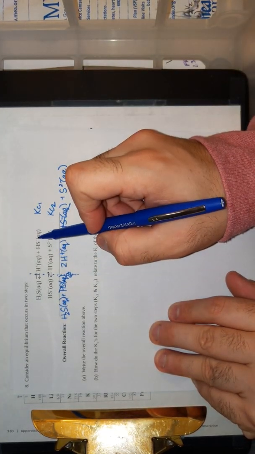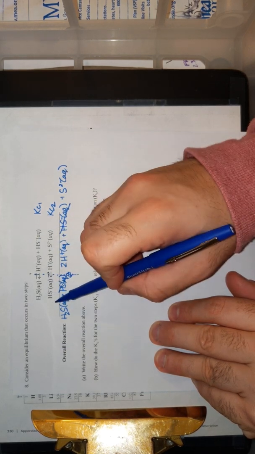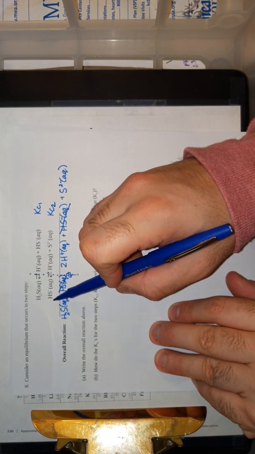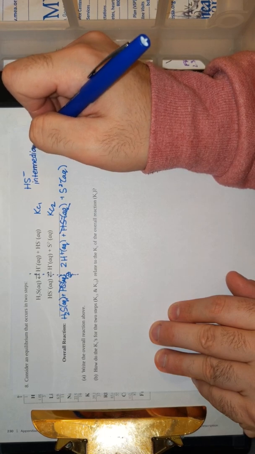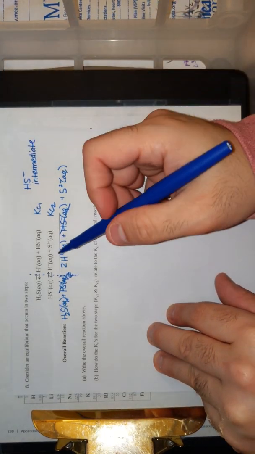And just as an aside, something that's produced in the first step and then used up in the second step, do we remember what that's called? Something that's made and then used up. HS minus, just as an aside, is an intermediate. So just to connect back all the way to Unit 5 in kinetics, HS minus was an intermediate.